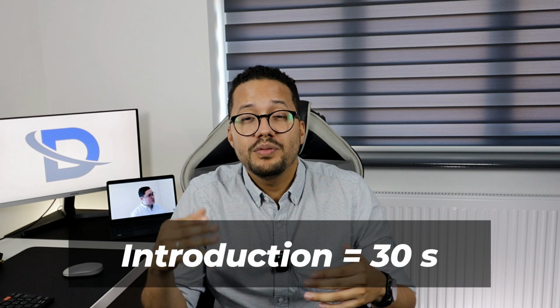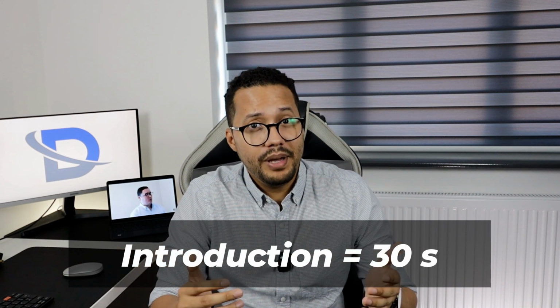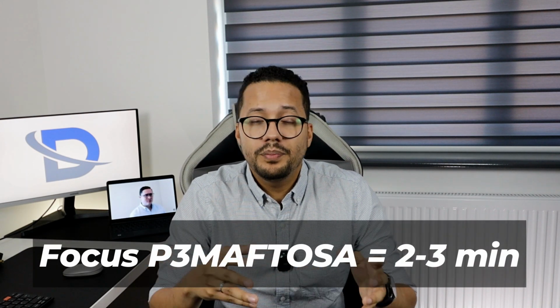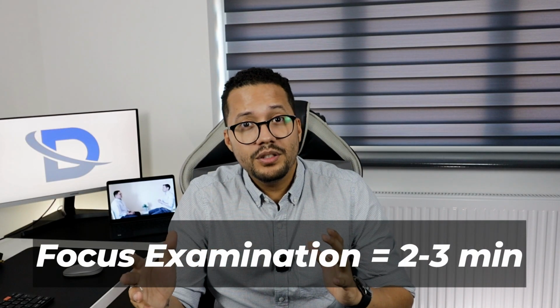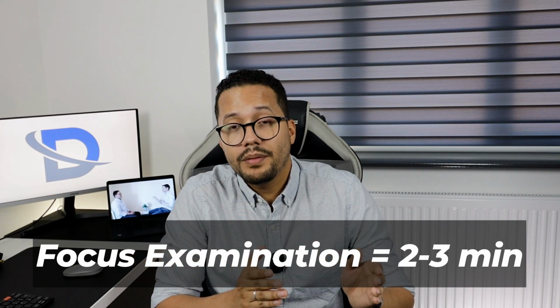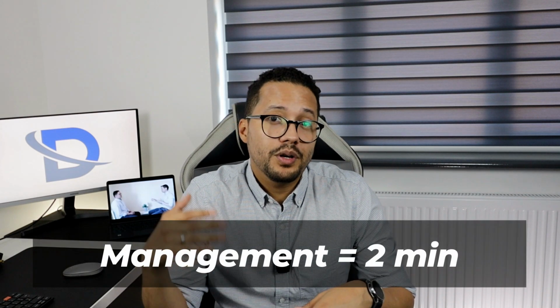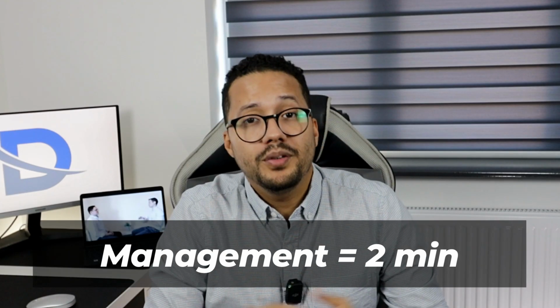The only difference is if we break down the station in the 8 minutes, the first 30 seconds should be used to introduce yourself to the examiner and to the patient. The following 2.5 minutes should be used taking a focused history using your P3 MATHS DOSA. That leaves you with roughly about 3 minutes to perform your focused physical examination, and then 2 minutes to talk about management with your patient or an examiner.